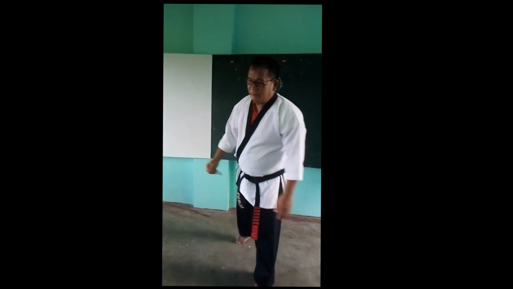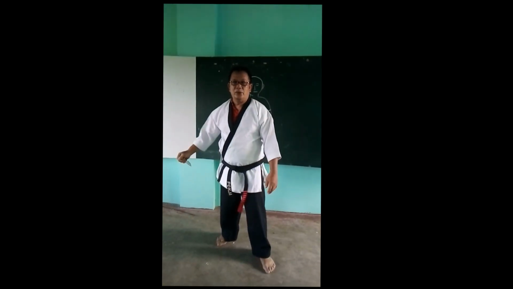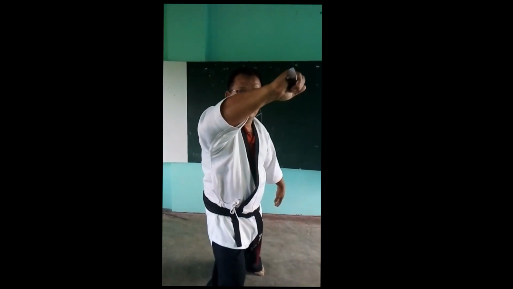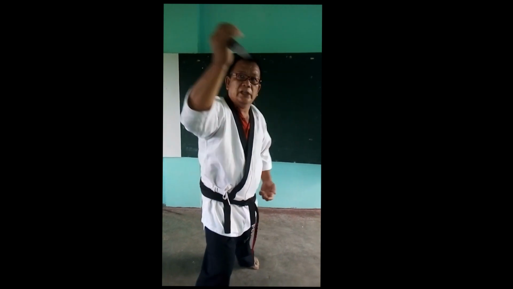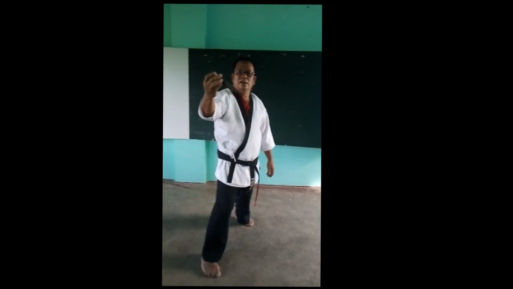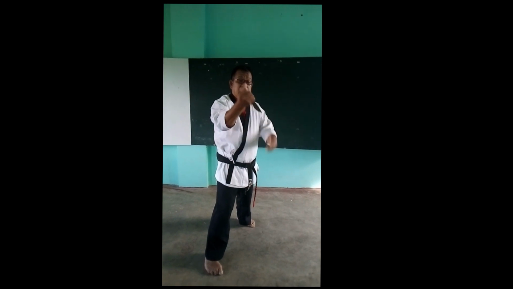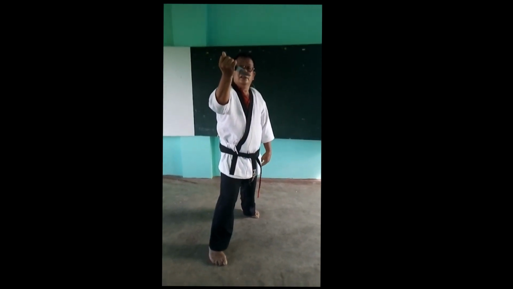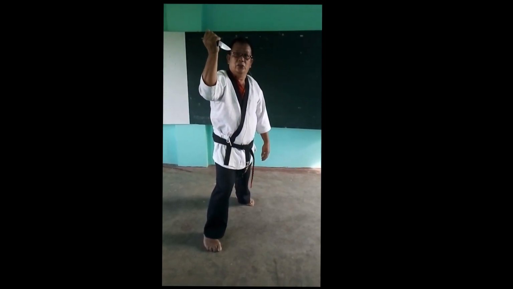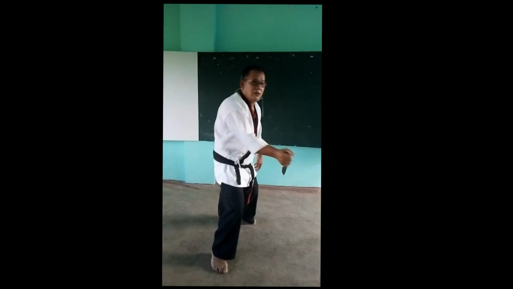Maybe he stabs you like this, or like this. So only these two types of knife attack. He is going to stab you with one of these two, maybe this one or this one.